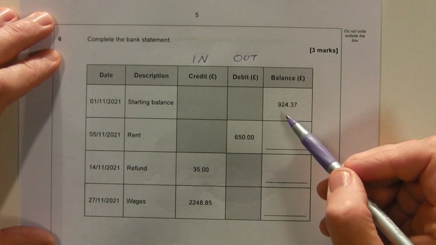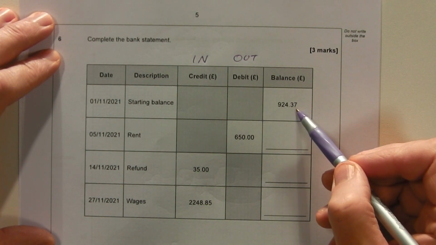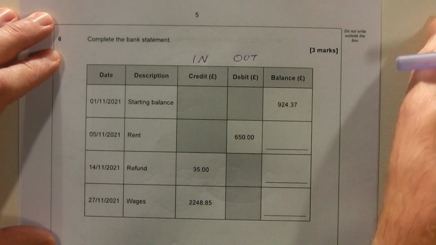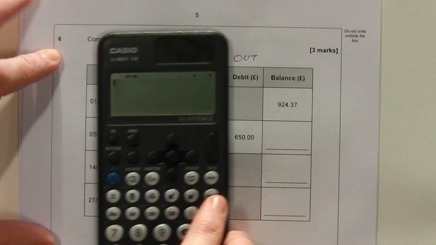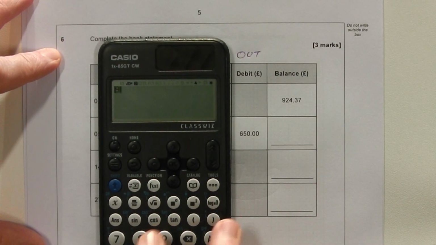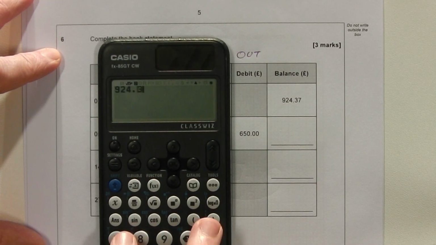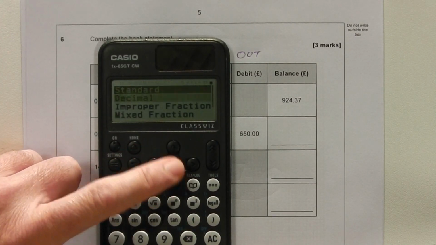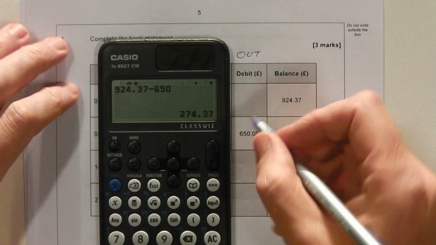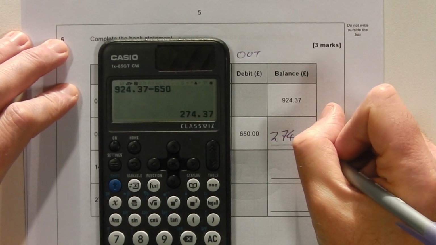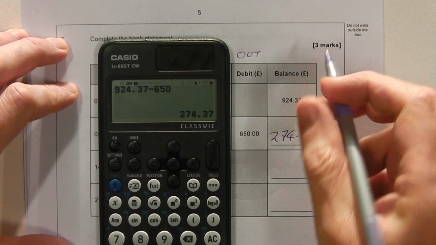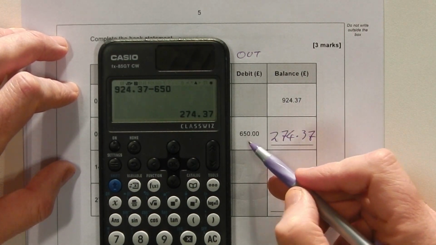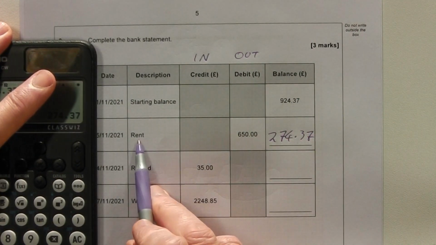On this one we've got £924.37, and we're going to take out £650. So again, let's come back to our calculator. I've got 924.37, and I'm going to take away 650, which is going to leave me with, and again I've got that silly thing there, so I can press that, change it to decimal, and it leaves me with £274.37. So that's the state of play once that bill's gone out. And it was red, that one.